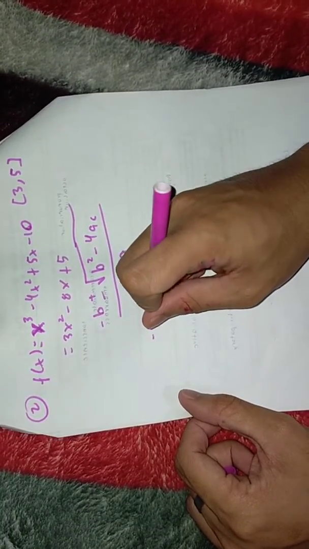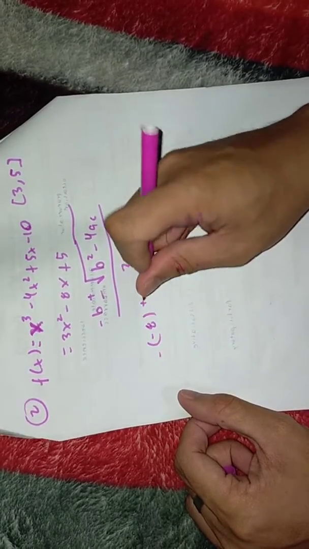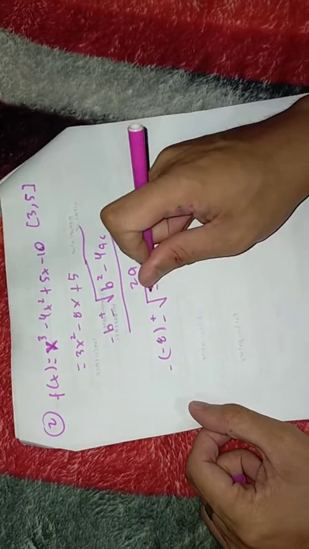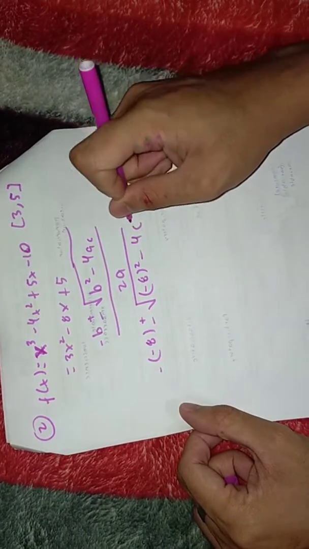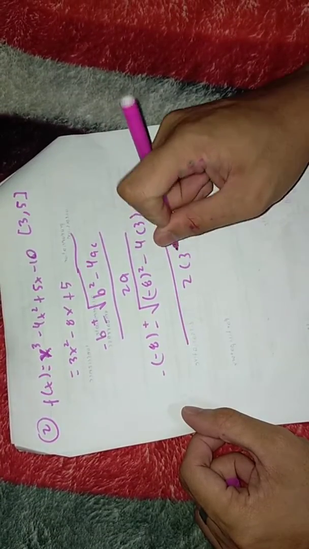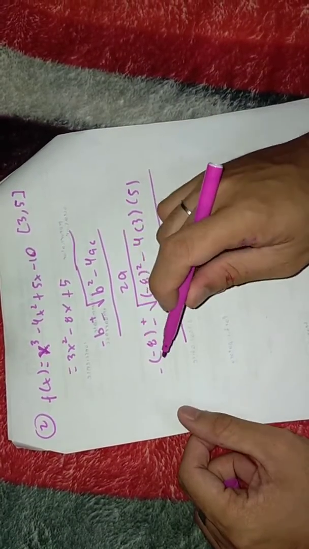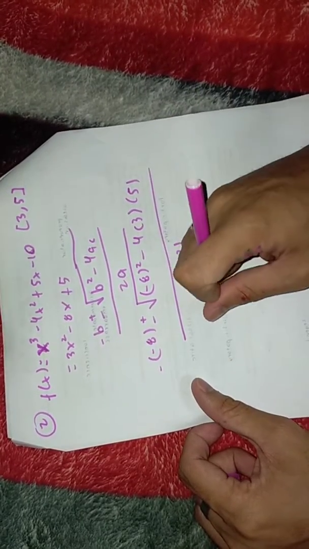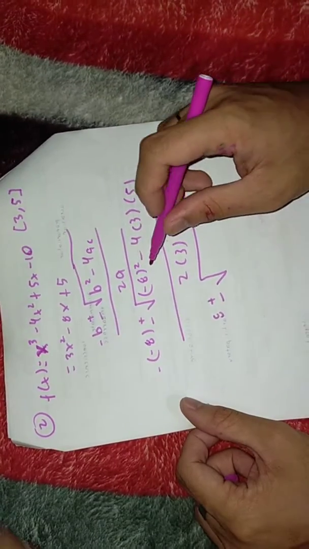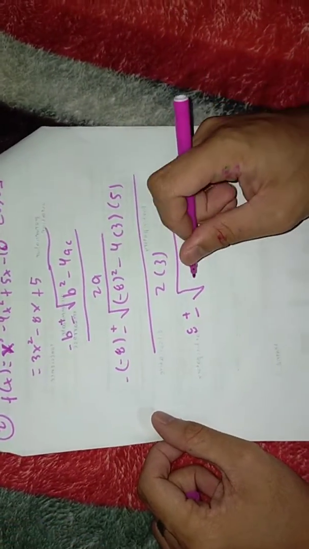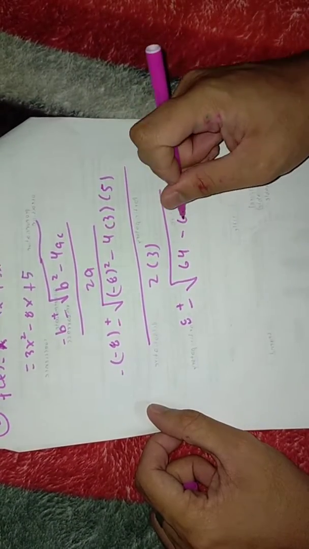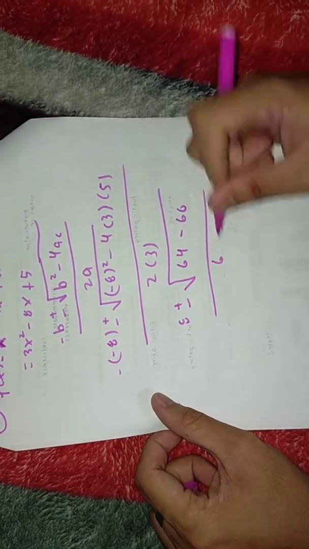b is negative 8, plus or minus the square root of b squared, which is negative 8 squared, minus 4 times 3 times 5, over 2 times 3. Negative 8 times negative is equal to positive. Positive or negative the square root of 8 squared is 64. 4 times 3 times 5 is equal to 60, over 6.